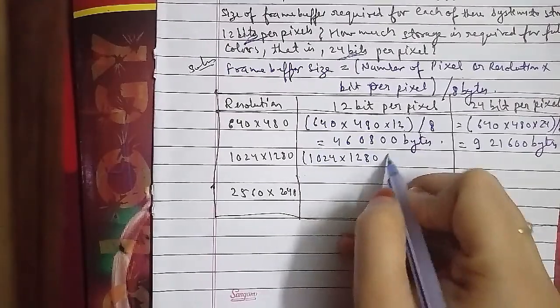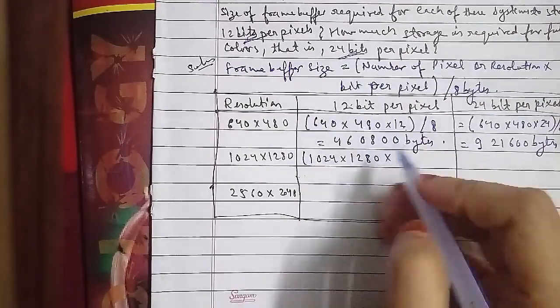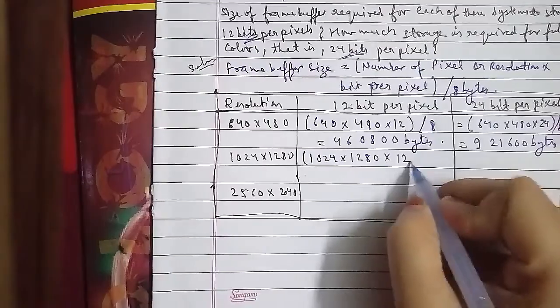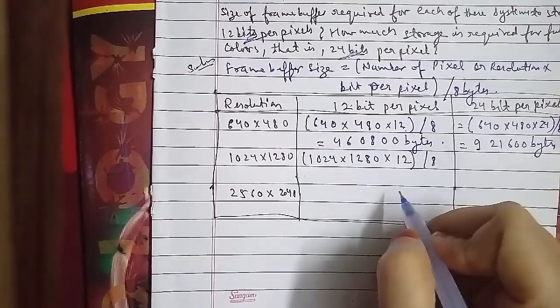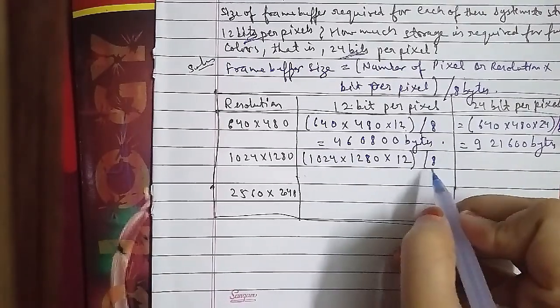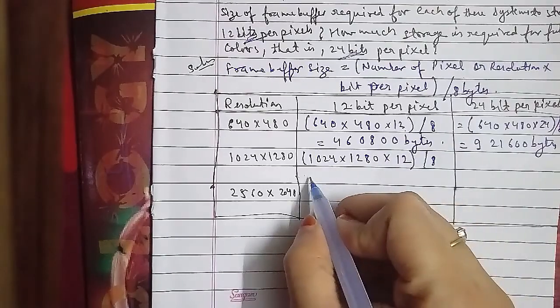And for 24 bit we'll put the value 1024 multiply 1280 multiply 24 upon 8 here. So after this solution we'll get 39,32,160 here. So that's in bytes, we'll represent it in bytes.